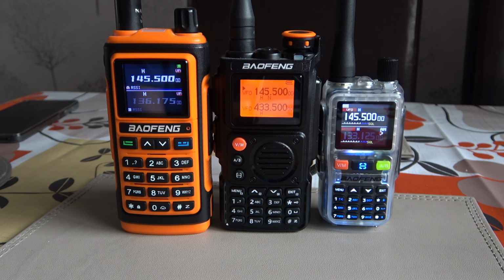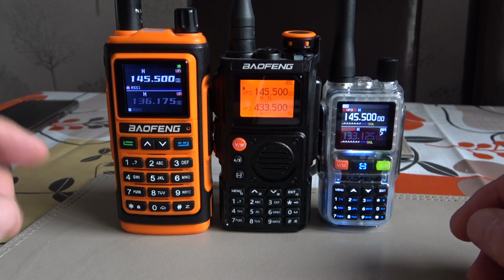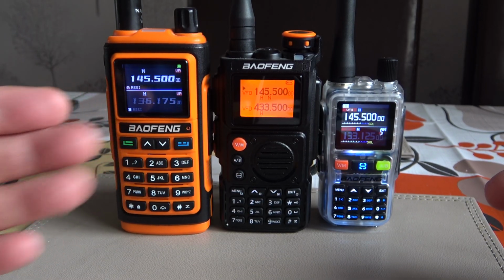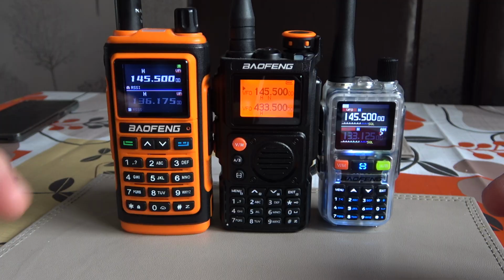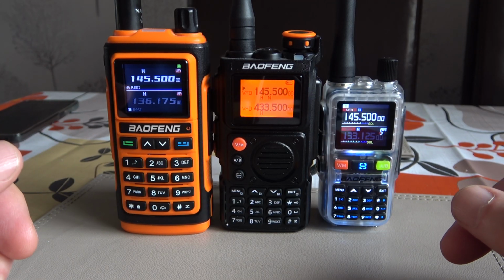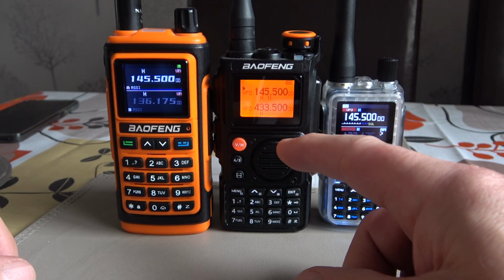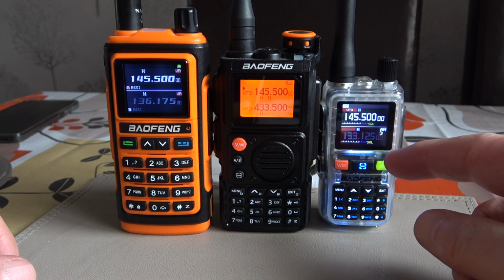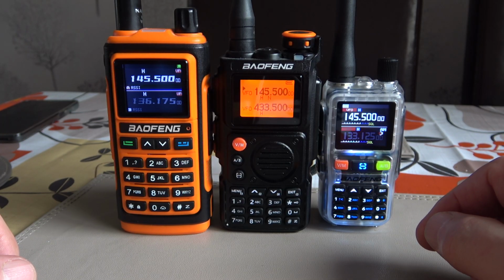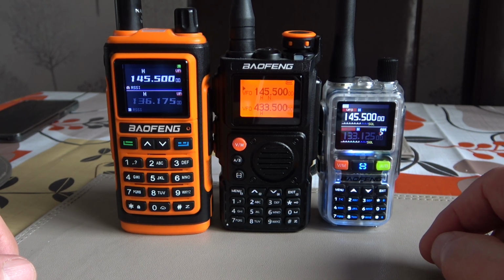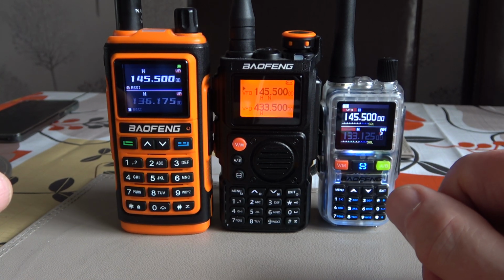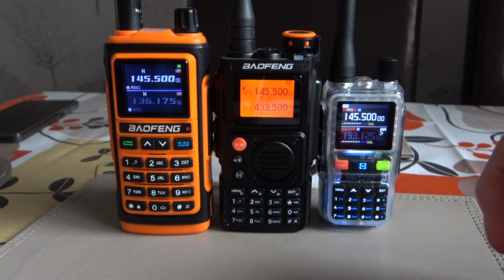What the issue actually is, I'll demonstrate now. I have three sample radios set up here from left to right. The orange radio is a Baofeng UV17 Pro GPS. The middle radio is a Baofeng UV-K6, and the little radio on the end is the new Baofeng UV5R Mini. But they all suffer from this same issue when trying to do a scan in VFO.